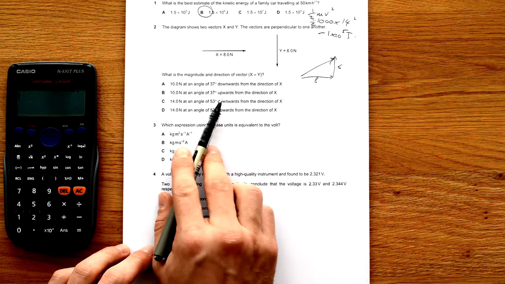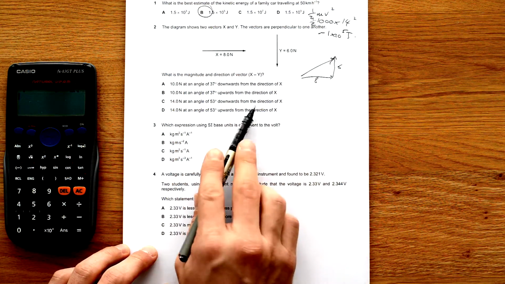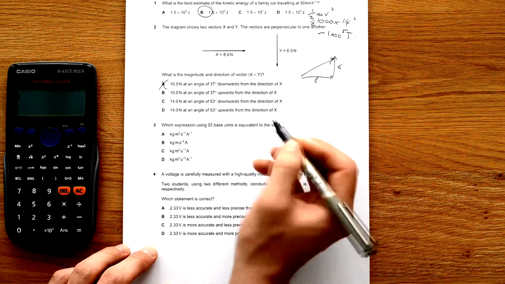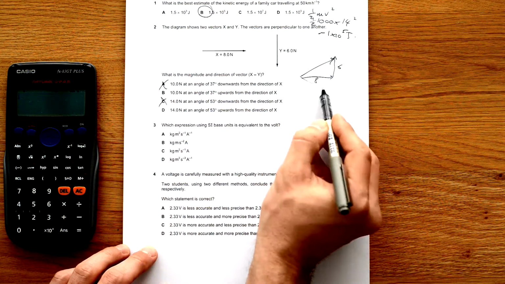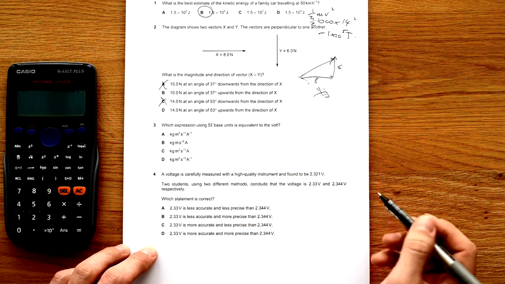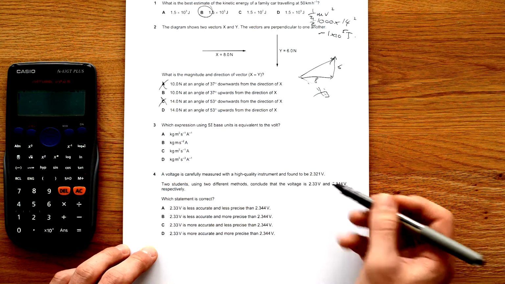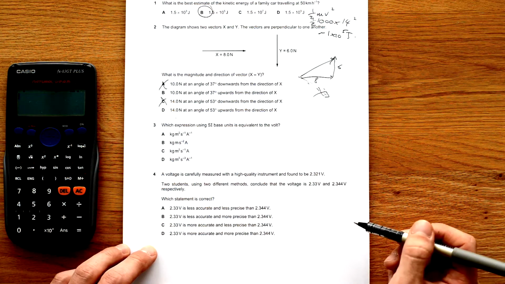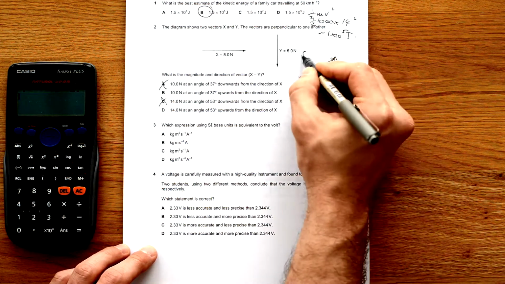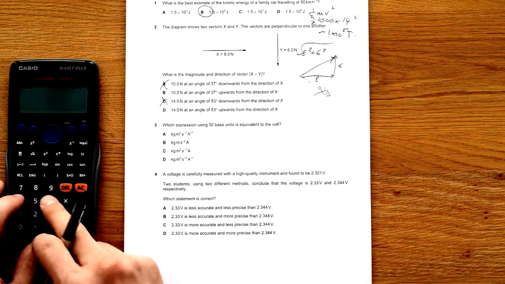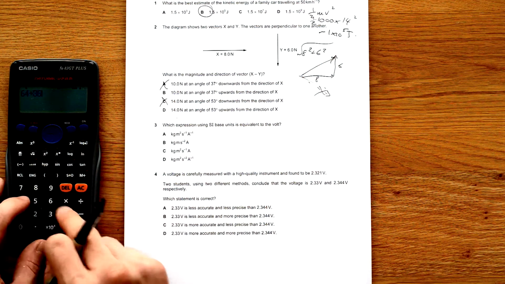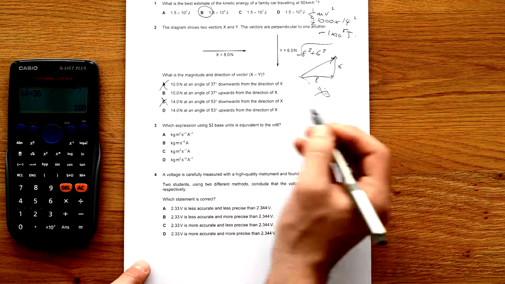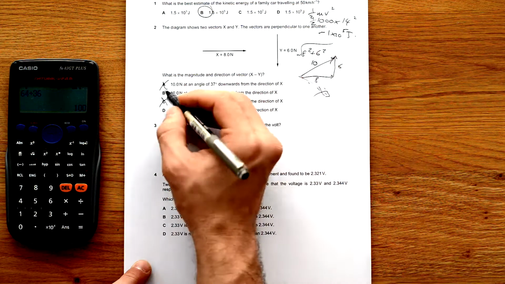So we know first of all that it is going to be going upwards from x, so it can't be A and it can't be C, because that would be that vector here, but it's not. And then we just need to find whether it's 10 newtons or 14 newtons. Let's use Pythagoras, square root of that. So that's 64 plus 36, that gives us 100, square root of that, it's going to be 10.